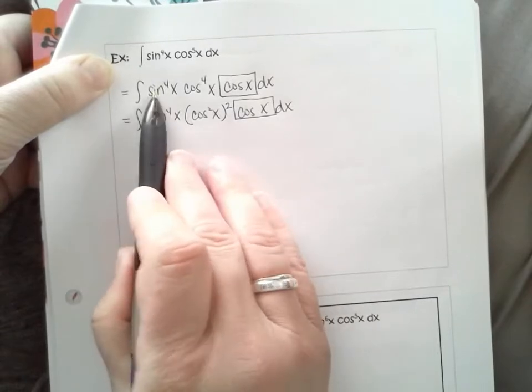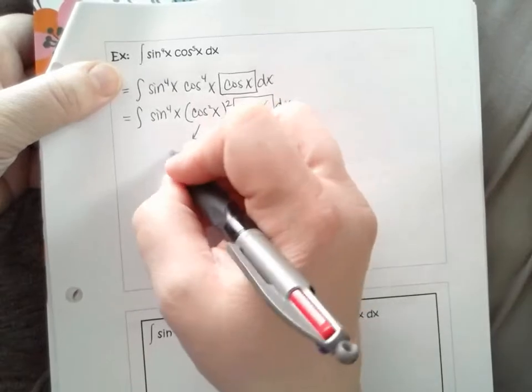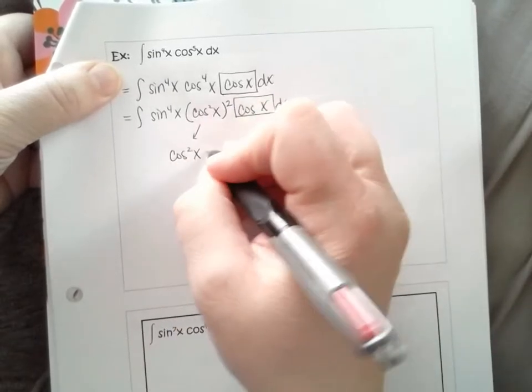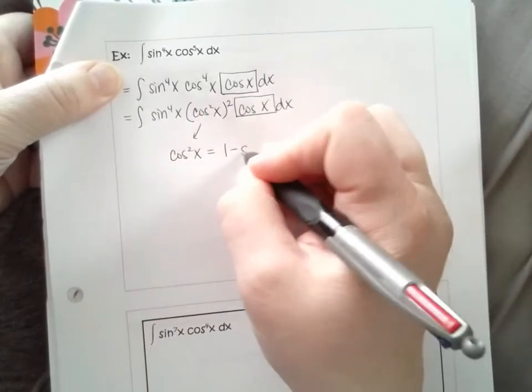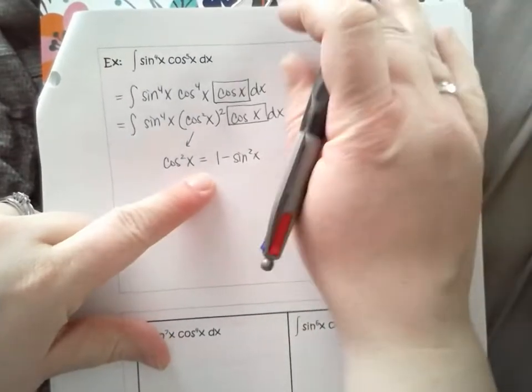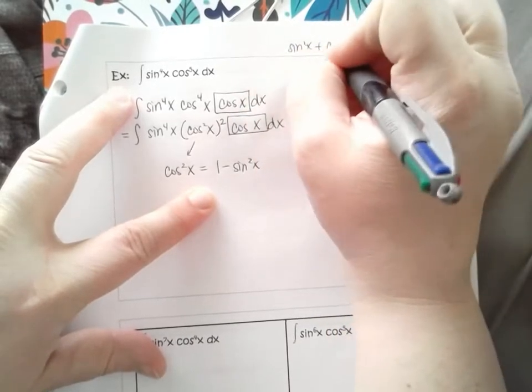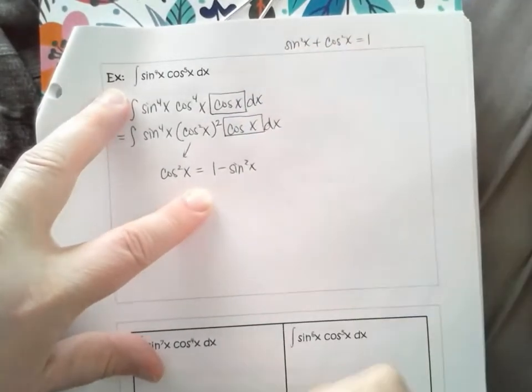This is already sine, so I need to convert this to sine. And I do so by replacing cosine squared x with its identity. If you're not sure where this came from, this is from the Pythagorean identity that says sine squared x plus cosine squared x equals 1. Okay.